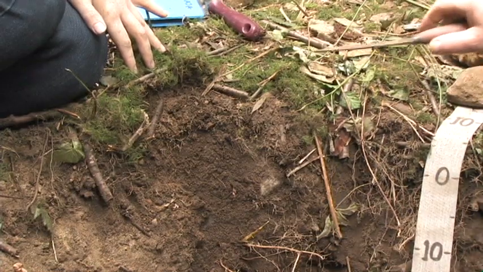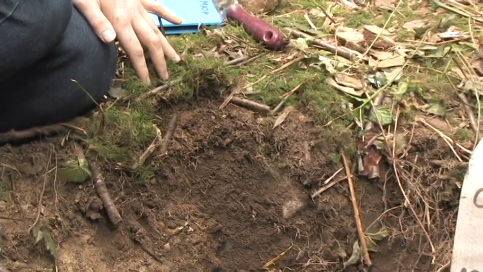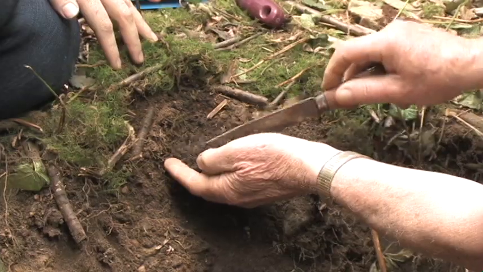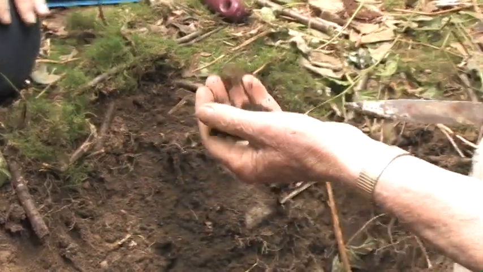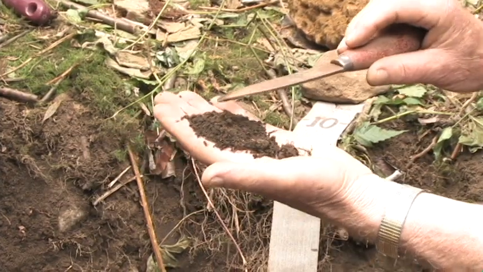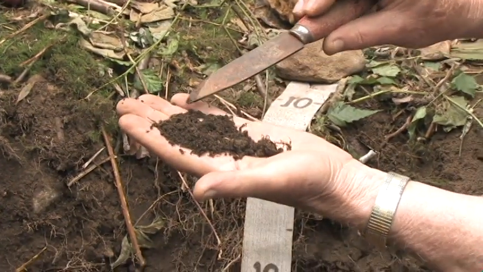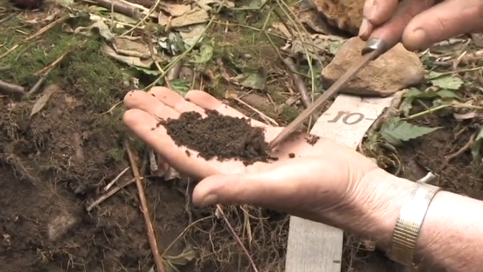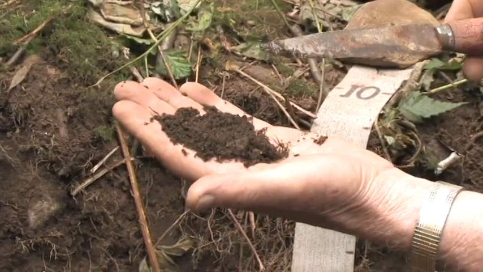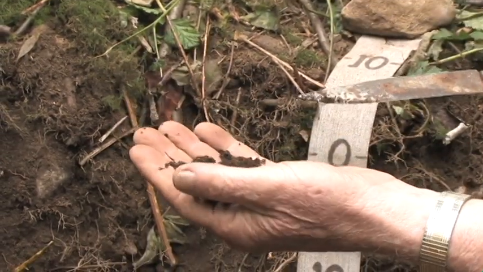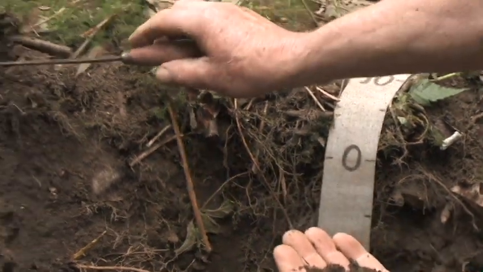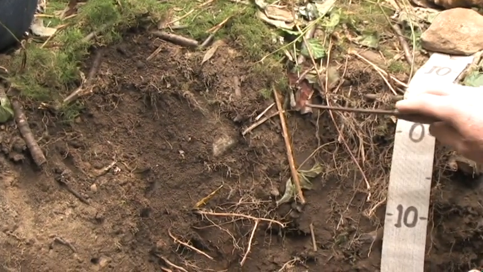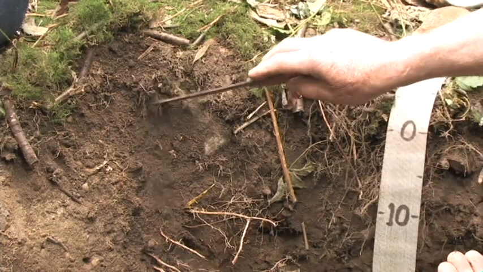But here, this organic layer quickly decomposes and turns into a surface organically enriched mineral soil with very nice crumbly structure, almost approximating agricultural and garden soil conditions. And this is characteristic of the top 5 centimeters, going from zero level here.